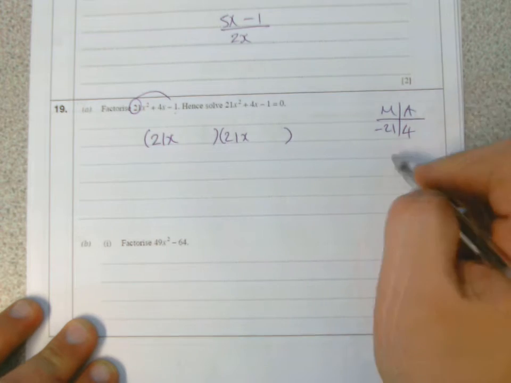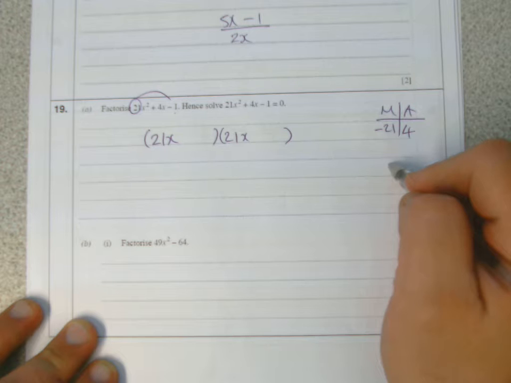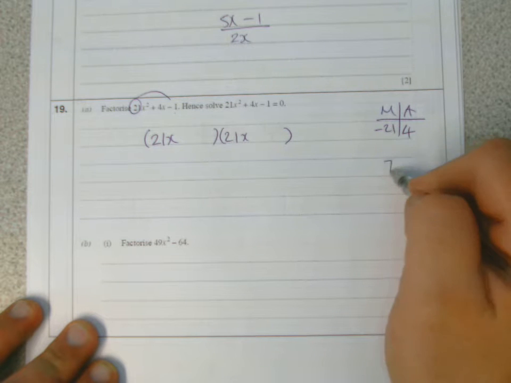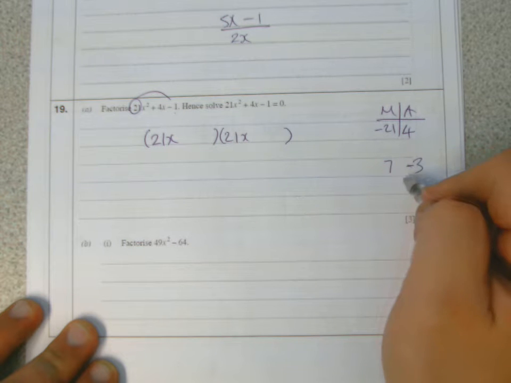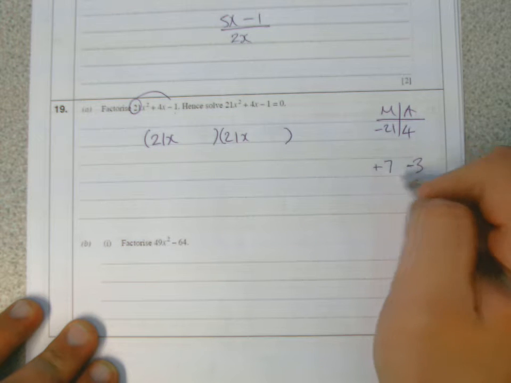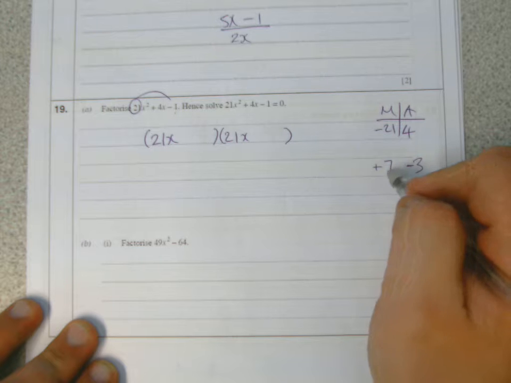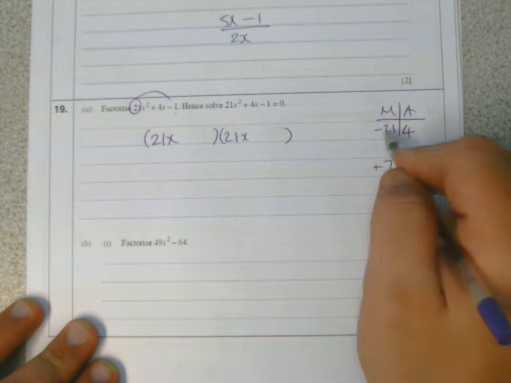and add up to give 4. So let's think of two numbers that multiply to give 21, and straight away I can see 7 and 3. That would probably work, wouldn't it? Because I want to get them to add up to give 4. So if I make that a minus 3 and that plus 7, that would work, wouldn't it? That would give me 4. 7 take away 3 is 4. When you multiply them, plus 7 take away 3, you get minus 21.